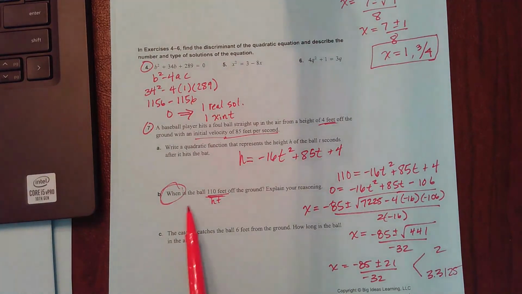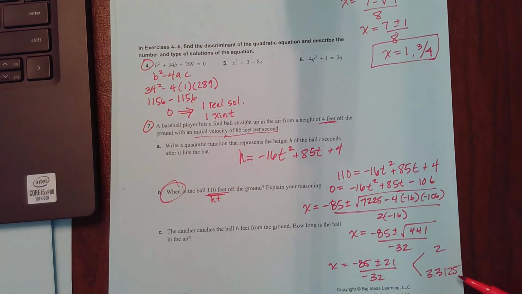So it says, when is the ball 110 feet off the ground? Explain your reasoning. It is at 2 seconds and at 3.3125 seconds. Well, you might be asking, how is that possible? How can the ball be at the same height off the ground in two different spots?